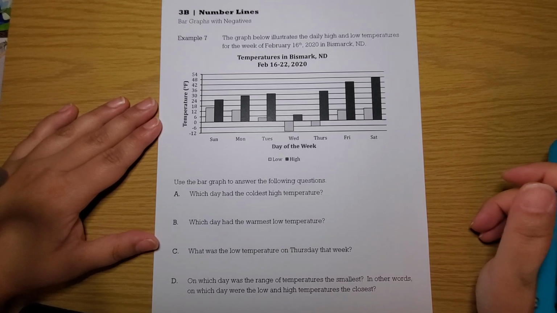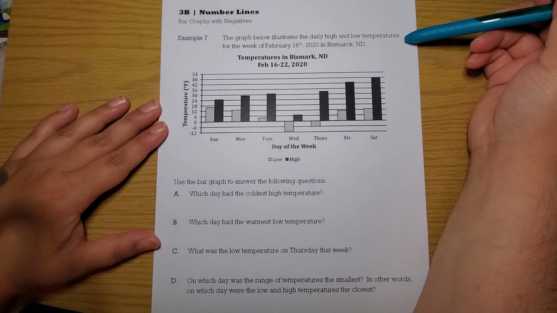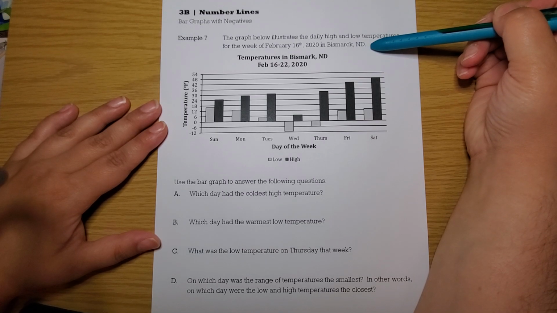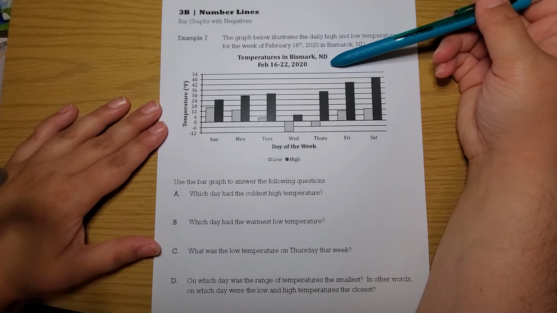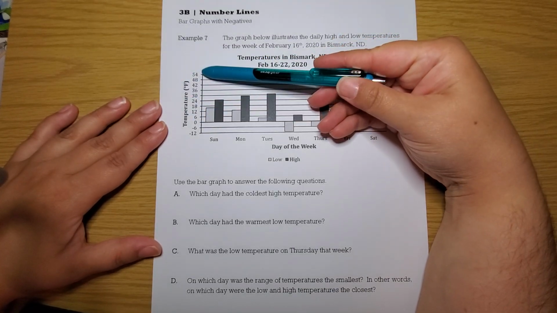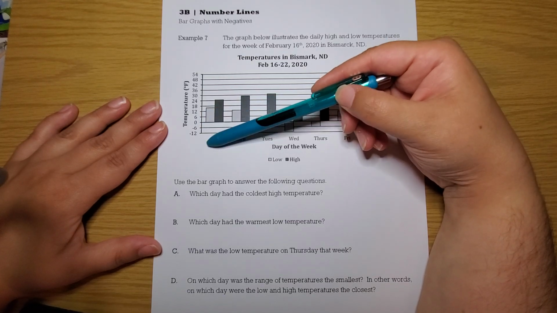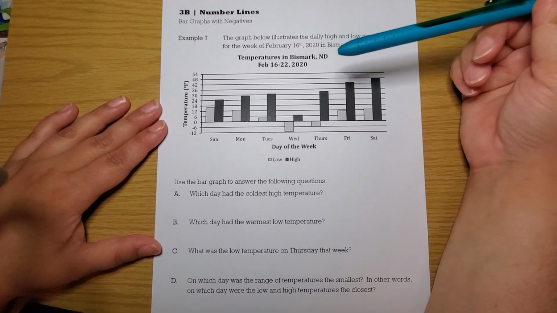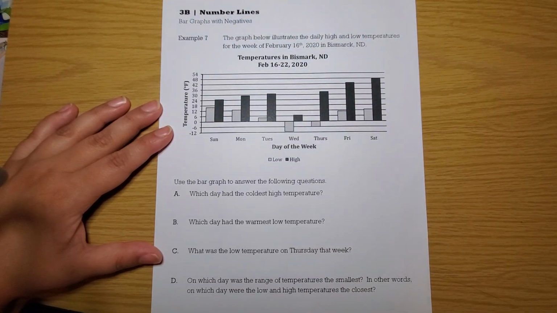So let's work through an example. This one says, the graph below illustrates the daily high and low temperatures for the week of February 16th, 2020 in Bismarck, North Dakota. Okay, so these are our temperatures, and temperatures could be either above zero, not necessarily warm, but above zero, or below zero. Below zero is super cool. Not cool as in awesome, but cool as in cold, right? So we have each day of that week, and then our temperatures written out.